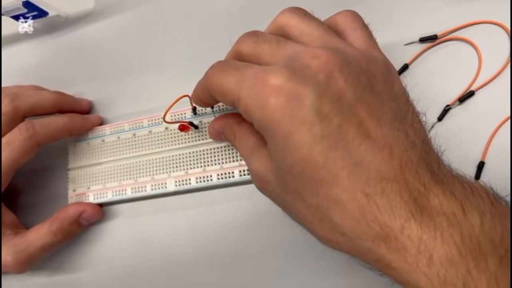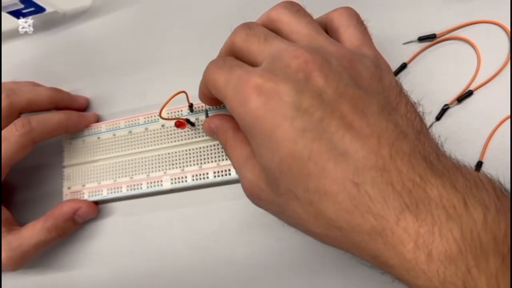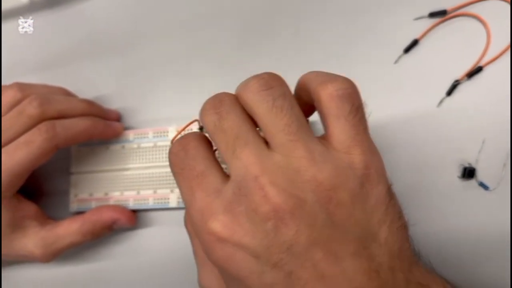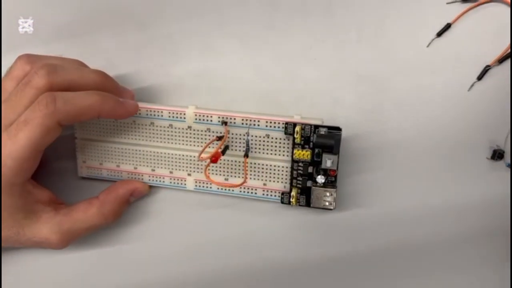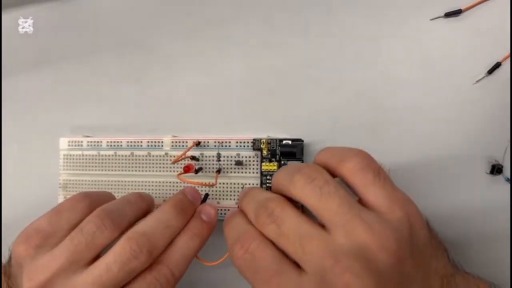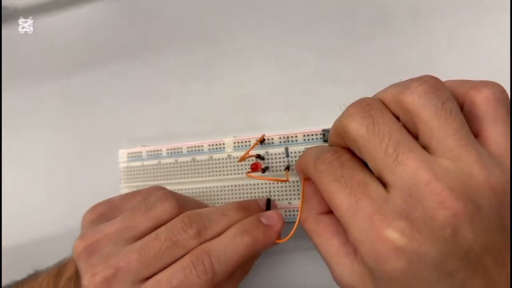Next, we added a 330 ohm resistor to limit the current coming from the positive supply. This resistor protects the LED from burning out. Then we connected the long leg of the LED to the resistor.